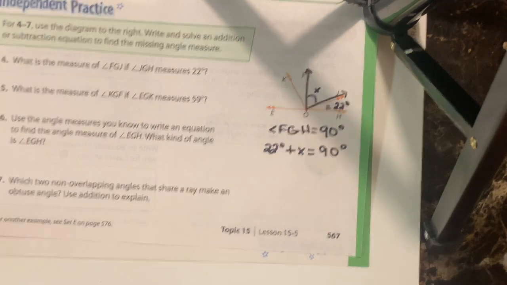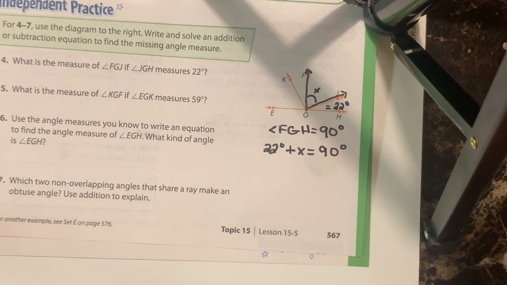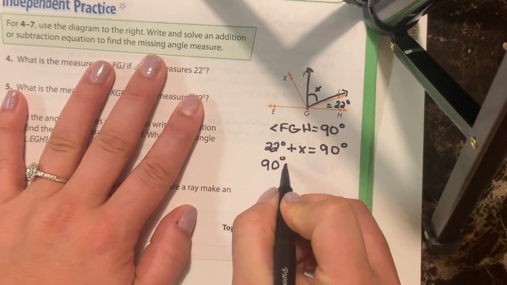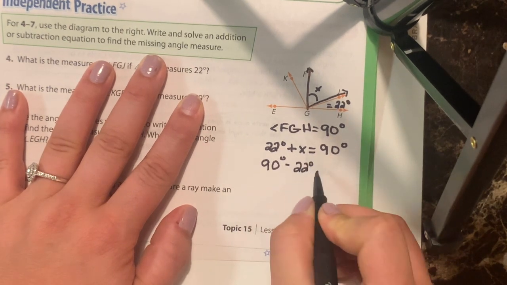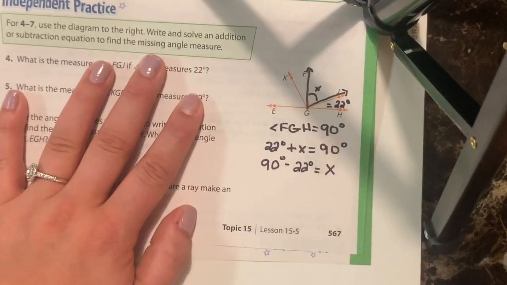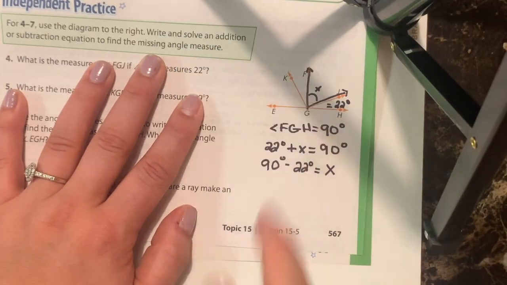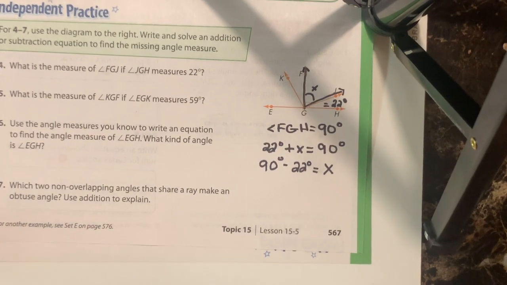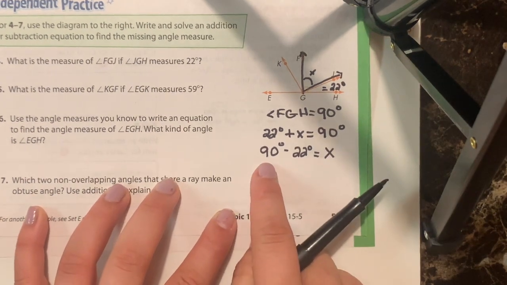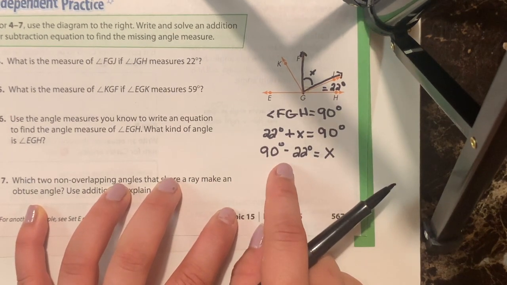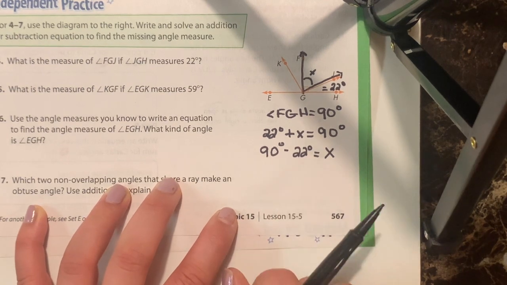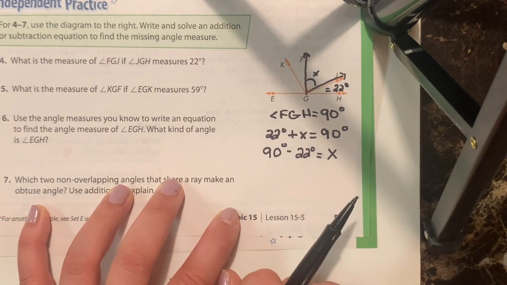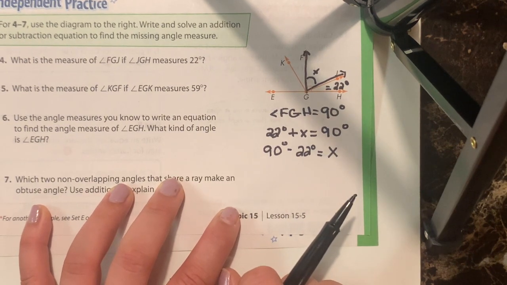We know that the opposite of addition is subtraction, so I can rewrite this equation as 90 degrees minus 22 degrees equals X, which will solve what this angle equals. Now I want you to pause this video and solve 90 minus 22, and then come back and we'll see if we got the same answer.